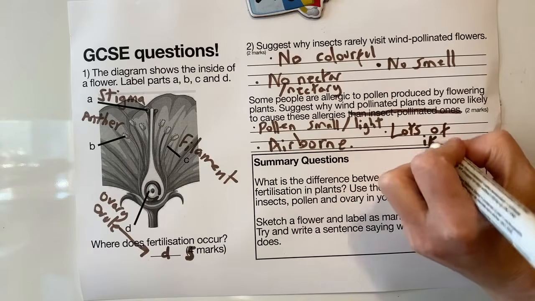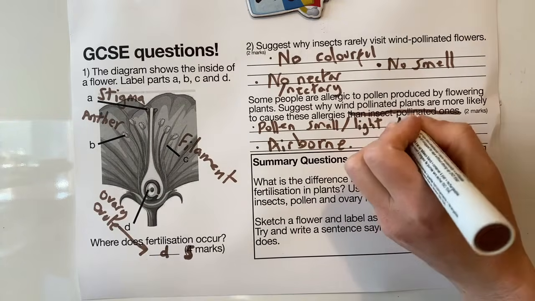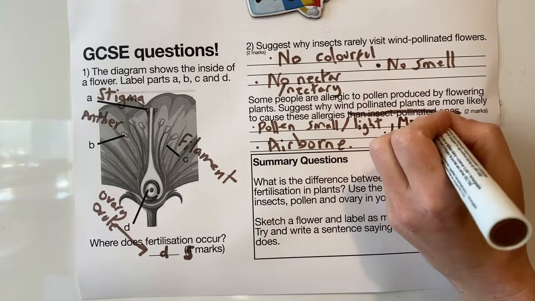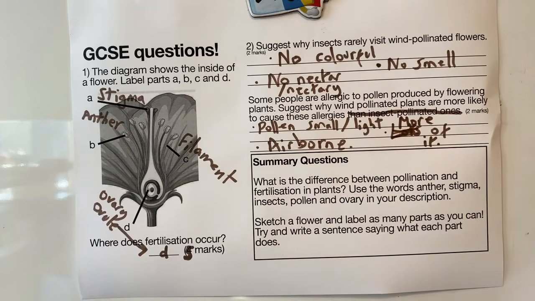Actually, a better word to use at GCSE is a comparative word. So instead of loads of it, I'm going to say more of it, because that shows that I know that animal pollinated plants don't give off as much. So well done if you got those. You could pick out any right answer from that.